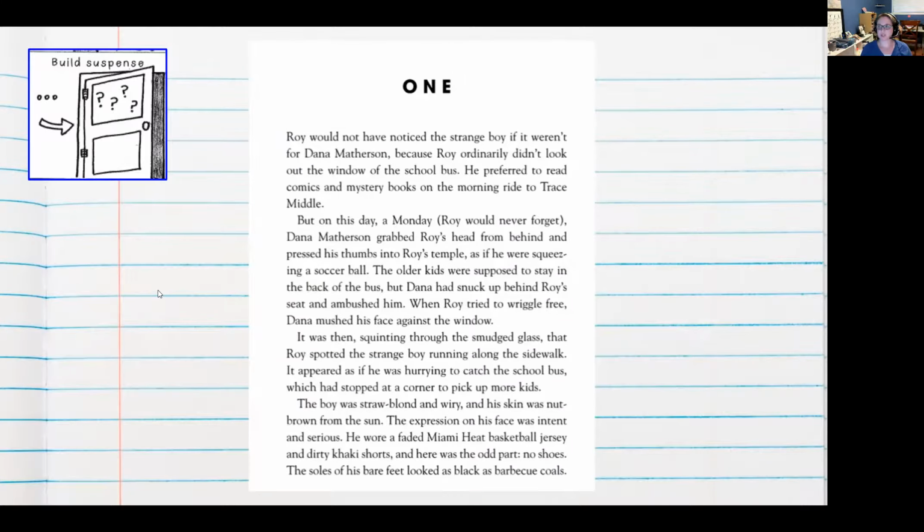All right, readers. So I'm hoping that you have a lot of ideas on your page for how the author, Carl Hiaasen, built suspense in this even on page 1. Here's my thinking, and so you can kind of maybe see how our thinking compares.